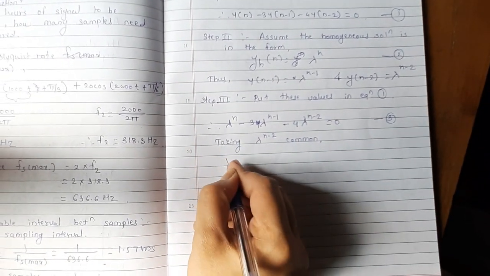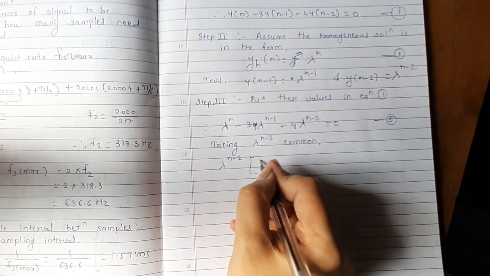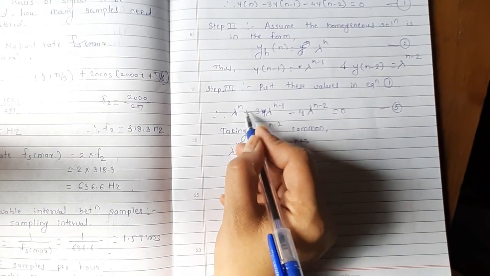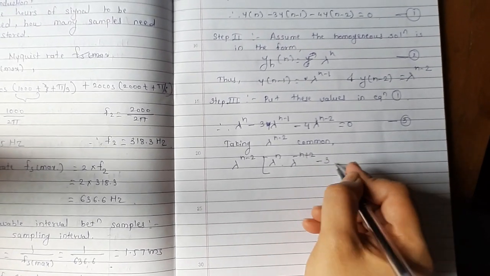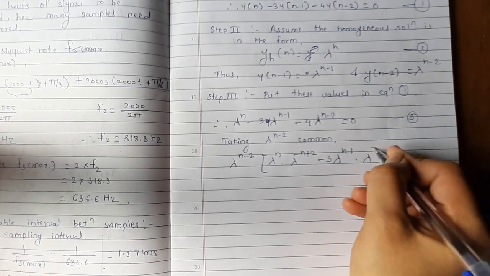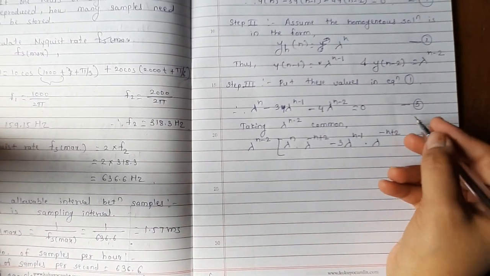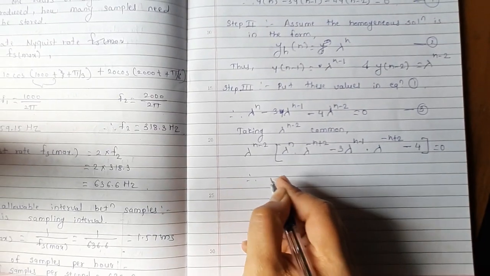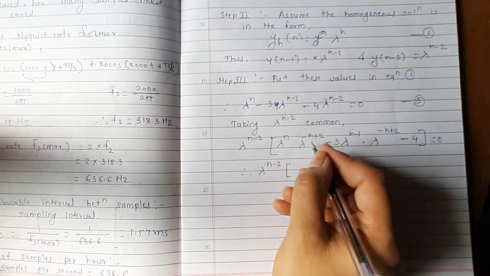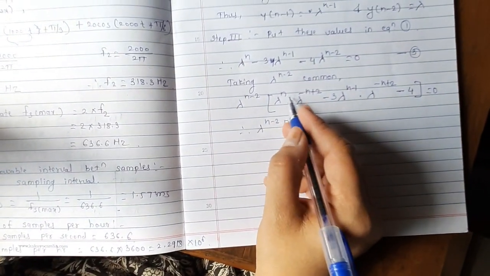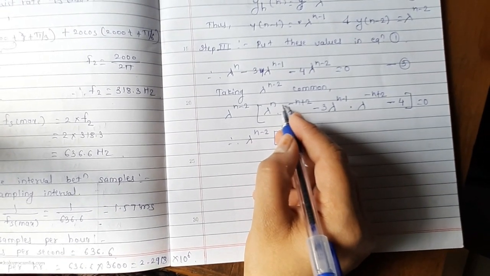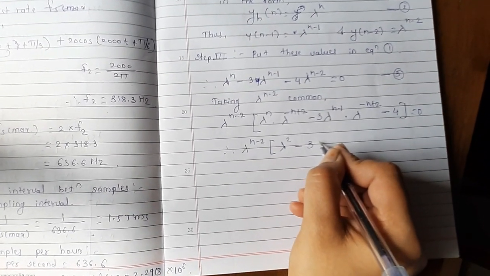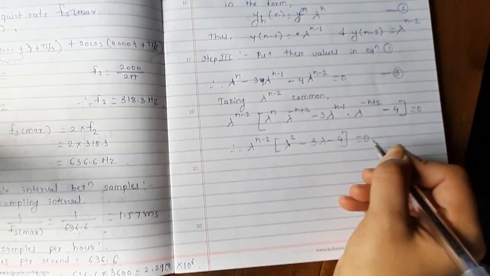So we get lambda raised to n minus 2 in bracket, lambda squared minus 3 lambda minus 4 equal to 0.